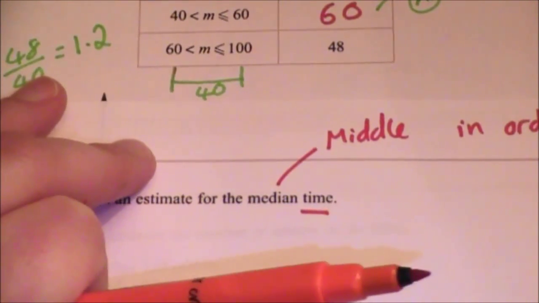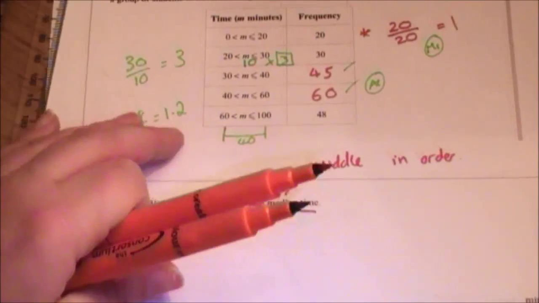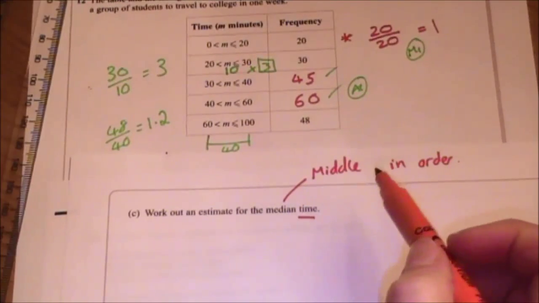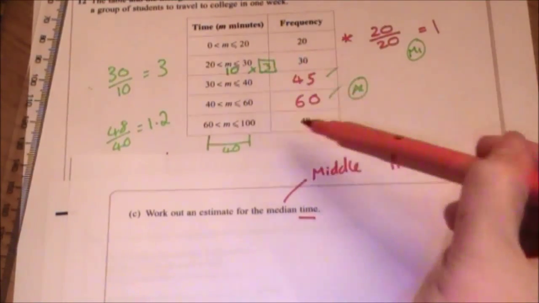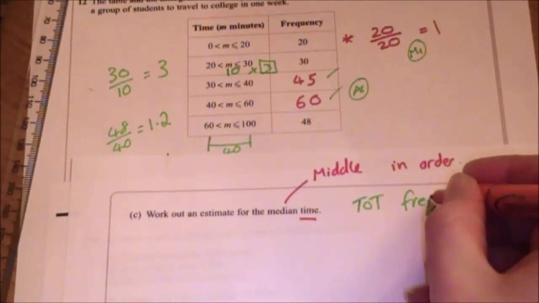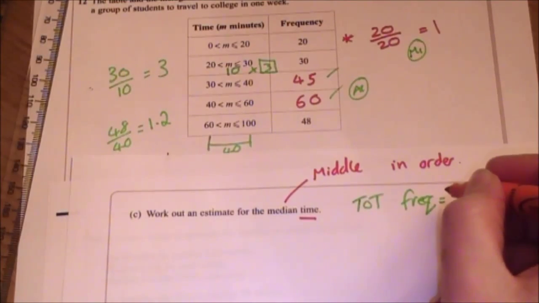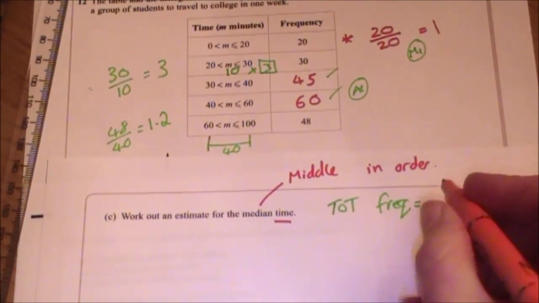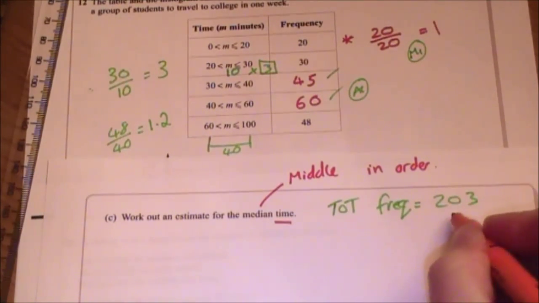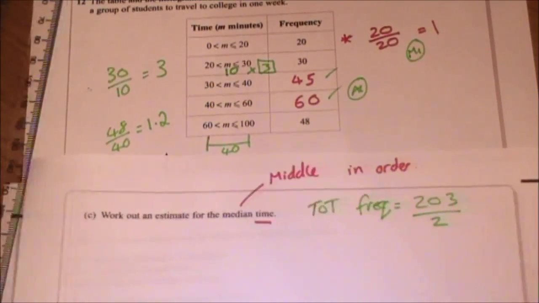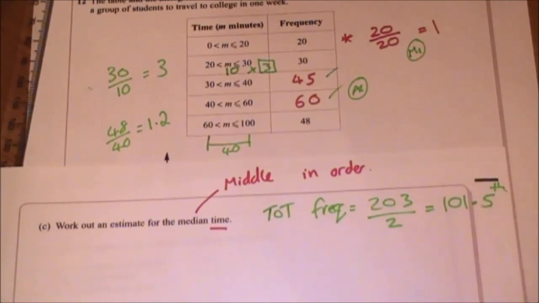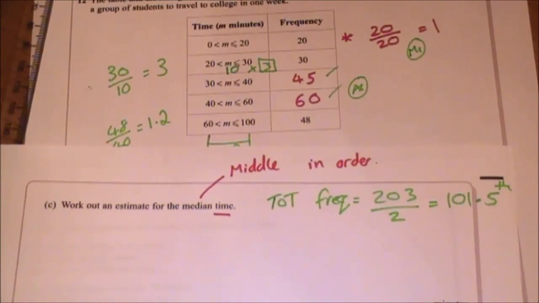So let's zoom out so we can see the table and my workings. Alright, estimate for the median time. Well, first of all, let's work out how many people I've got. So what's my total frequency? If I add all of those up together, and remember it is a calculator paper, I get 203. I'm looking for the median, so I want to find the halfway point there. So I'm looking for the 101.5th of a person.